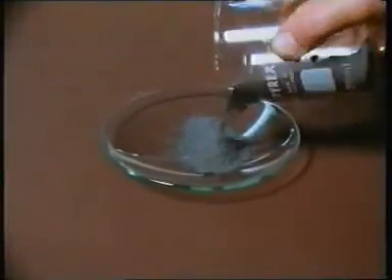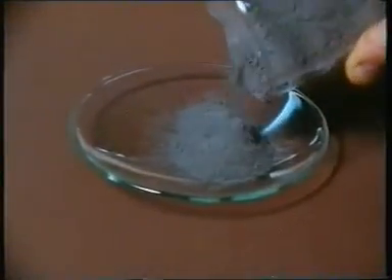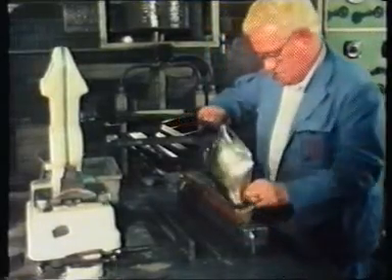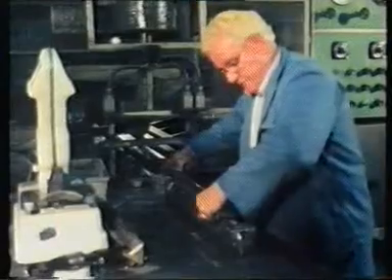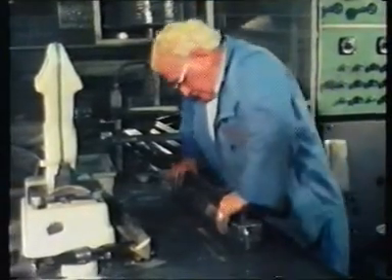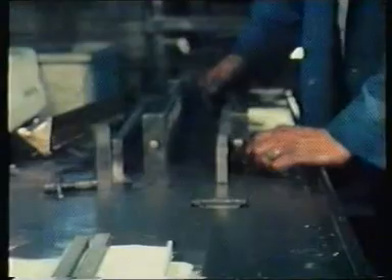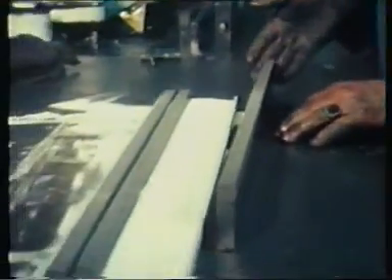The starting point is doped finely reduced tungsten powder like this. A weighed amount is first poured into a die. The process is little changed from that devised by Coolidge in 1909. The top tool is placed in position and the whole thing goes under press to be compacted into a bar, which is then sintered in hydrogen to bond the particles together.